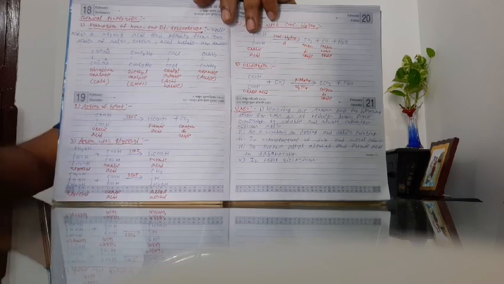Next, I am discussing a very important reaction in the laboratory. Many times this method is used, the action of oxalic acid with glycerol. Basically, the reaction of glycerol with oxalic acid happens in two types.